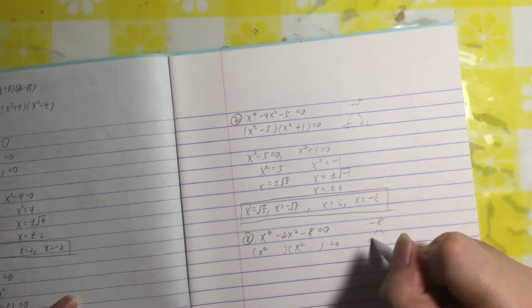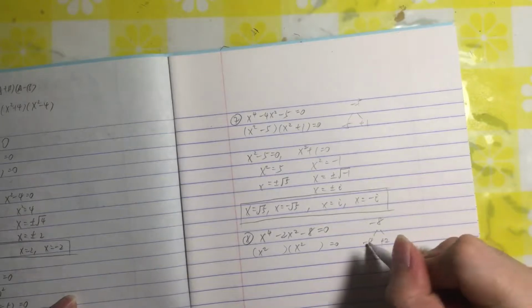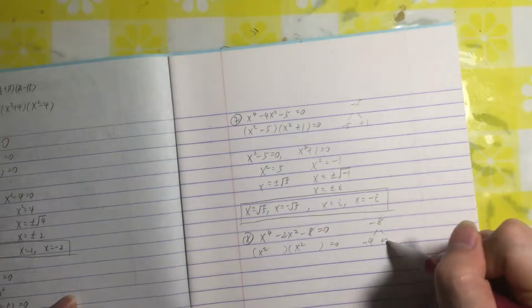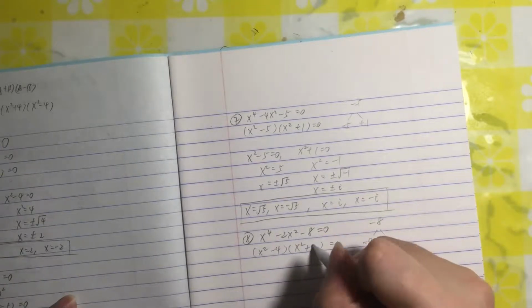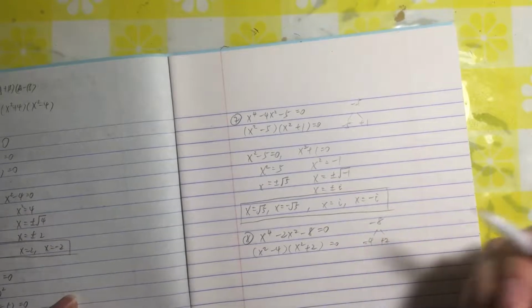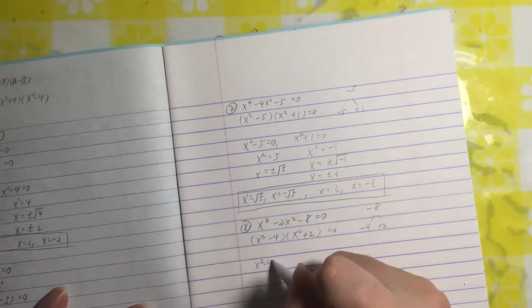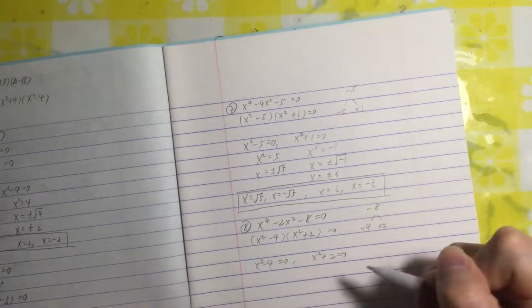We can try negative 4 and positive 2. Negative 4 times positive 2 is negative 8. And negative 4 plus positive 2 is negative 2. So put these 2 numbers in the parentheses. After factoring, set each of them equal to 0. We can set x squared minus 4 equal to 0, and x squared plus 2 equal to 0.